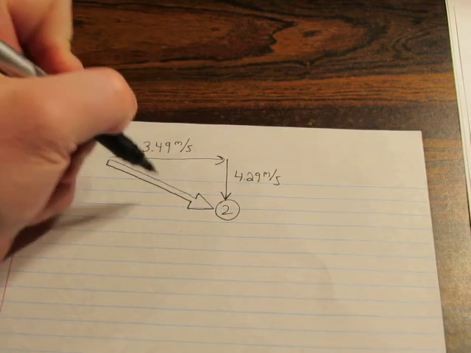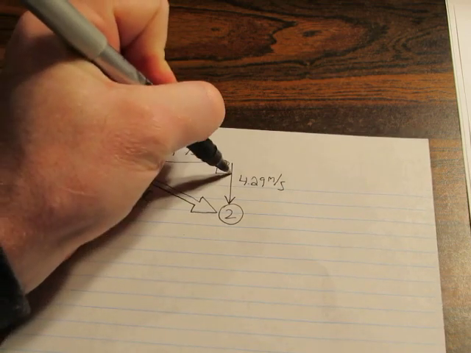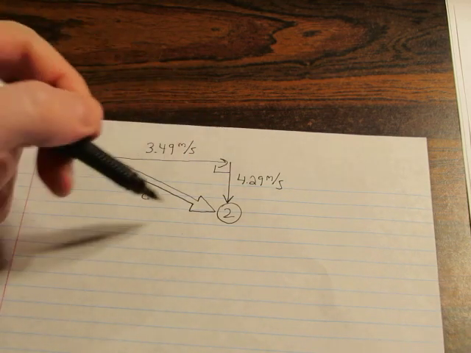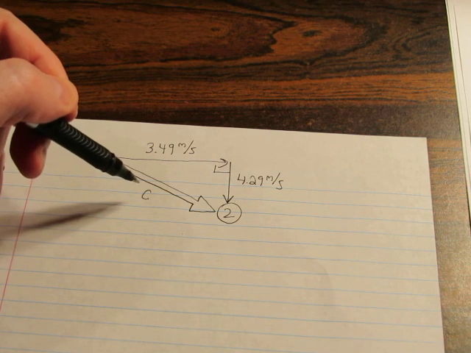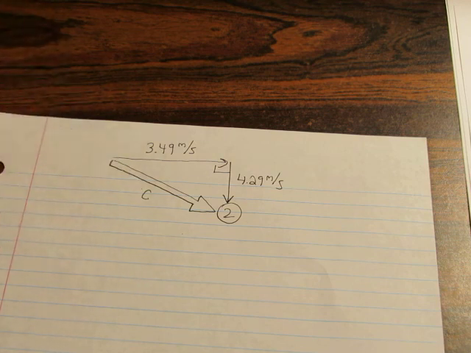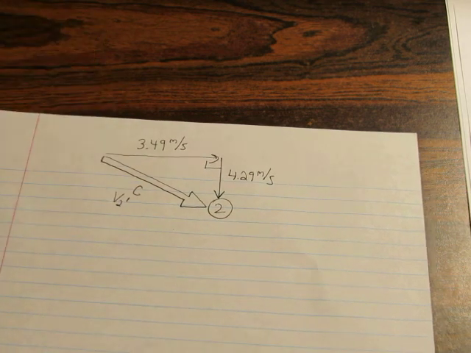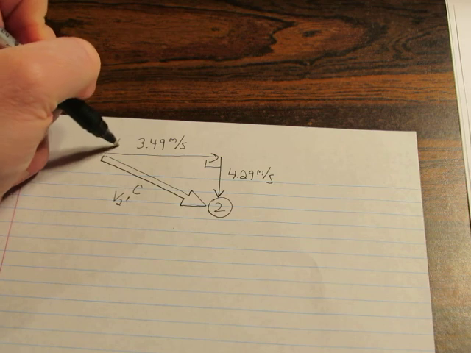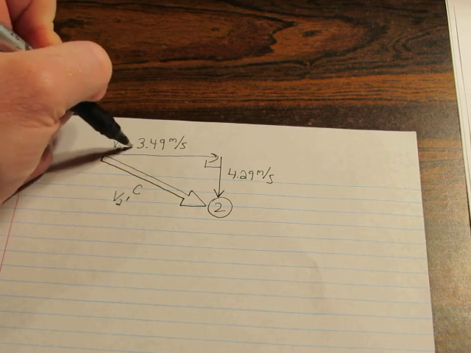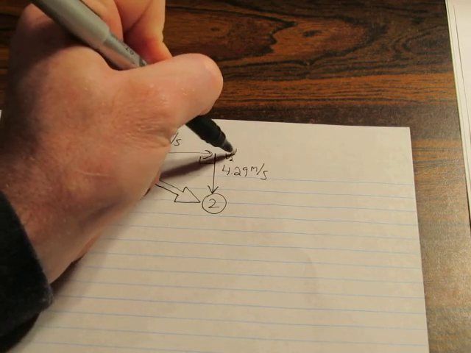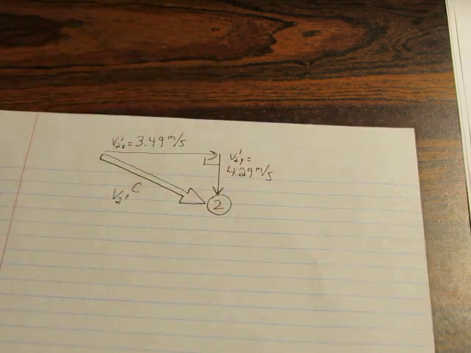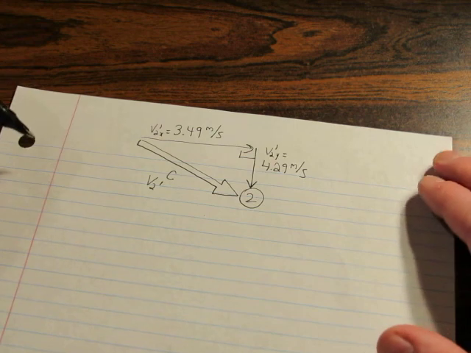You are just looking for side C of a right angle triangle. And it's going to be a, I almost said a net speed. It's not a net speed. It is the final speed. It is truly v2 prime. This one, I guess, is v2 prime x, technically. And this one is v2 prime y, the x and the y component. We want actually v2 prime. So you know how to finish this off.